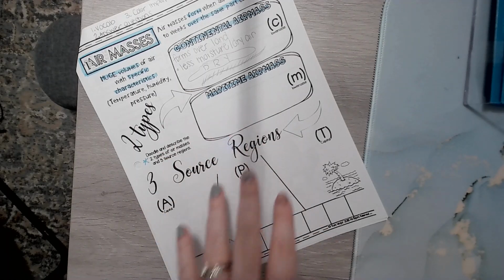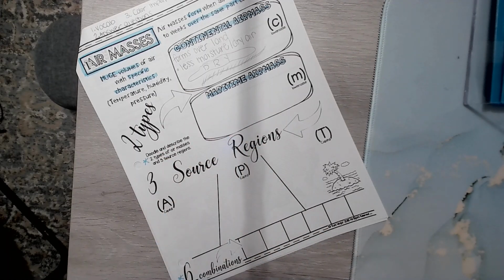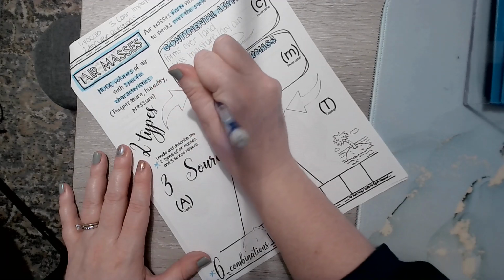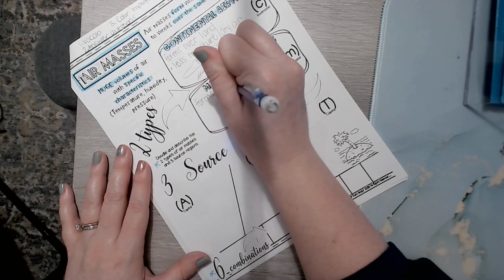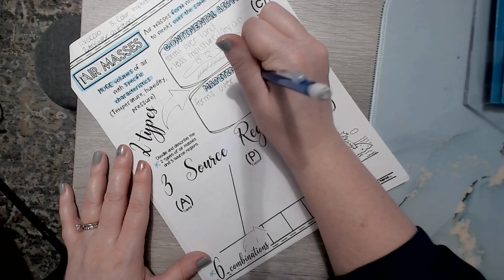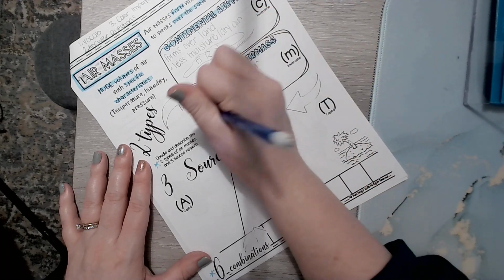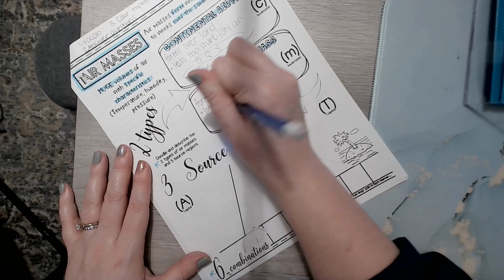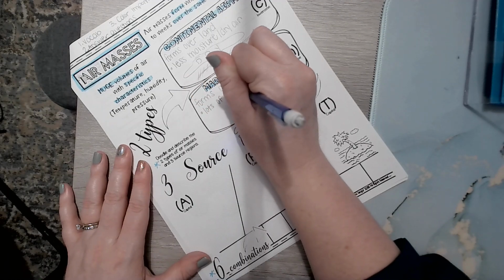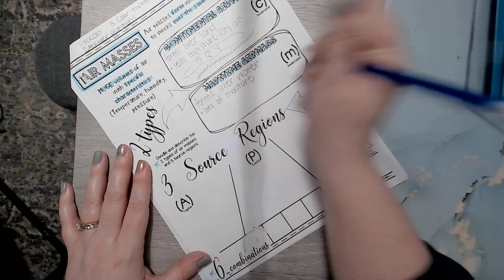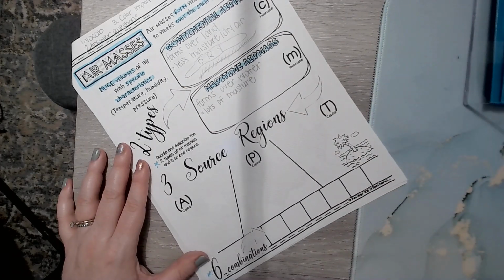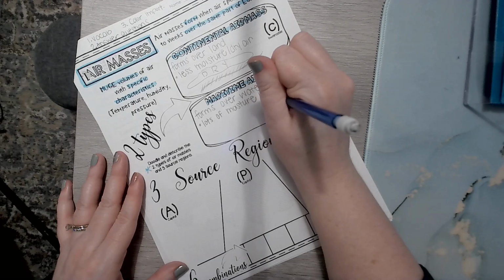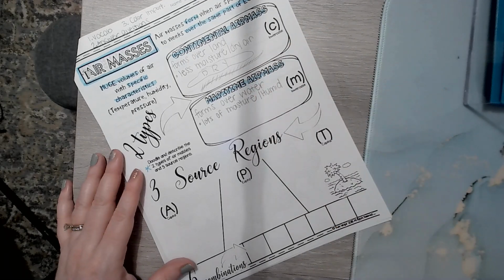Maritime air masses. So maritime, remember, means forms over water. So I'm going to start with forms over water. This is going to have lots of moisture, so you could almost call it humid.